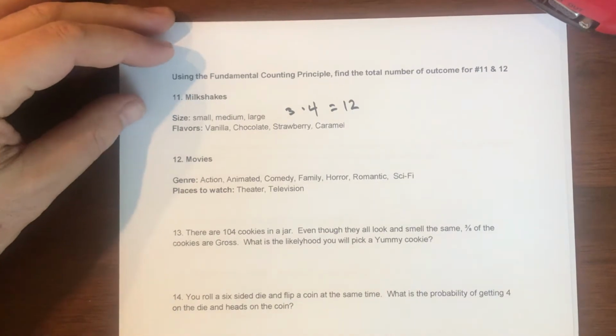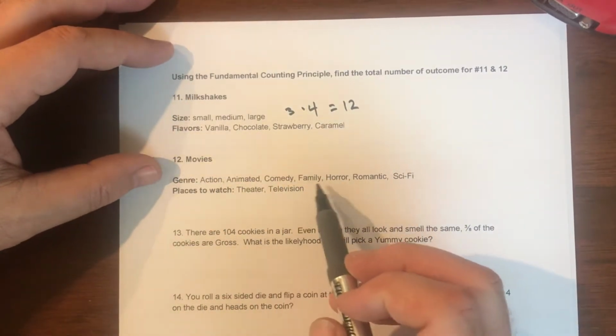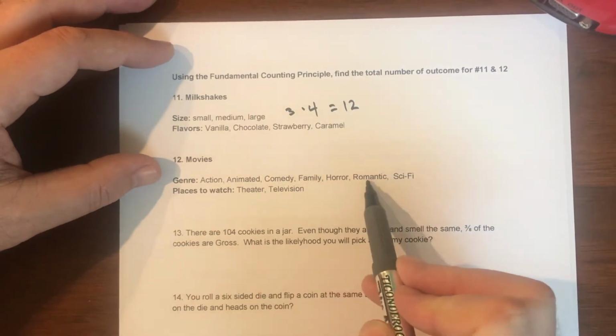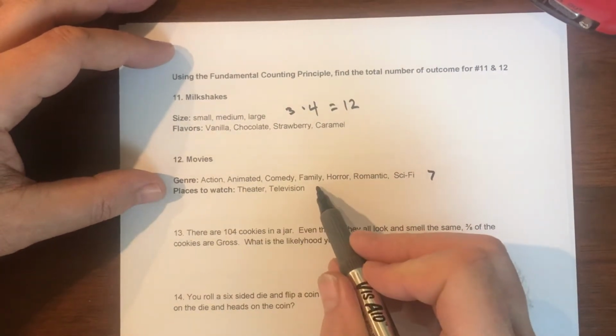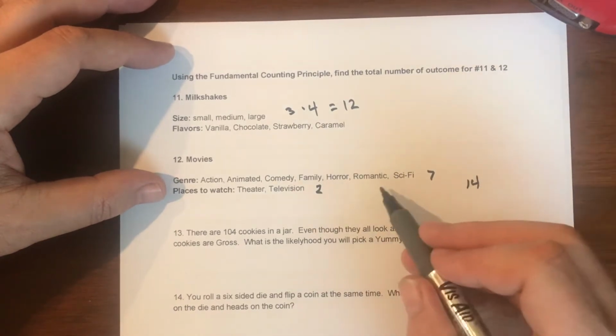Number 12, genre. For movies: action, animated, comedy, family, horror, romantic, sci-fi. 1, 2, 3, 4, 5, 6, 7. Places to watch: theater or on television. So 2 times 7 is 14.